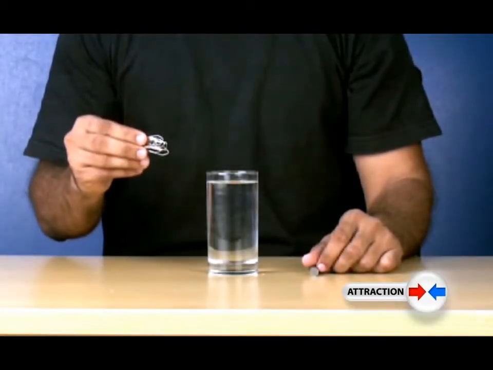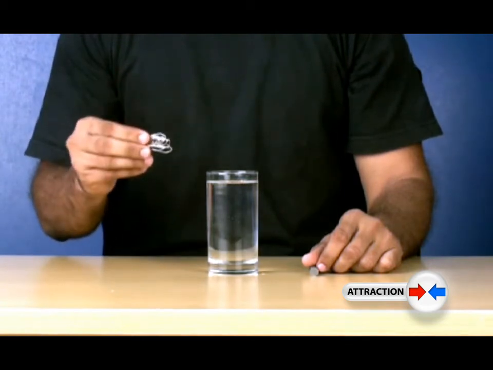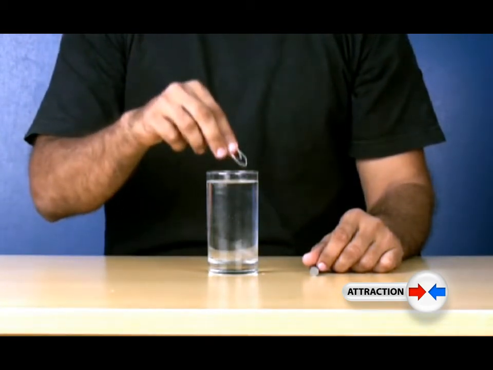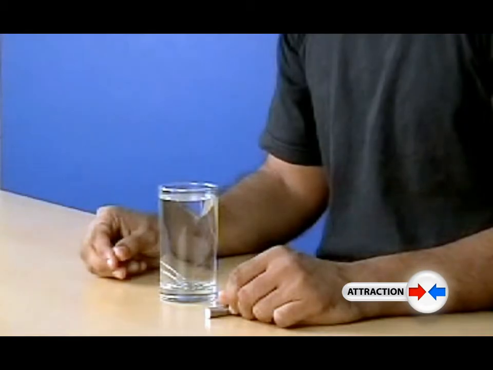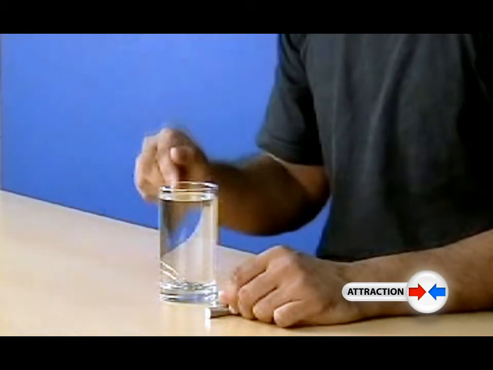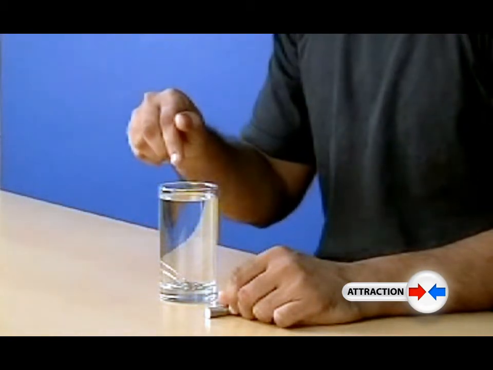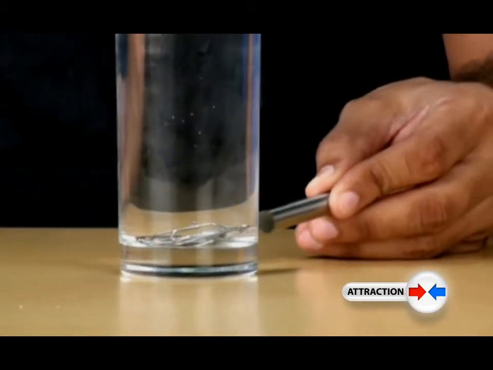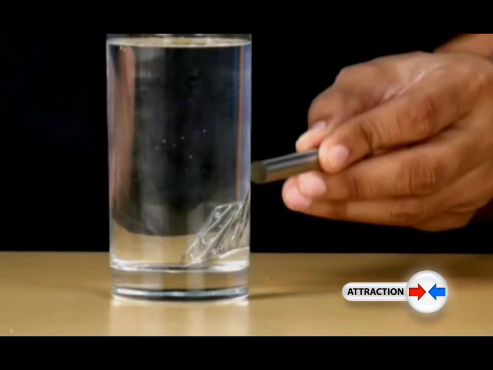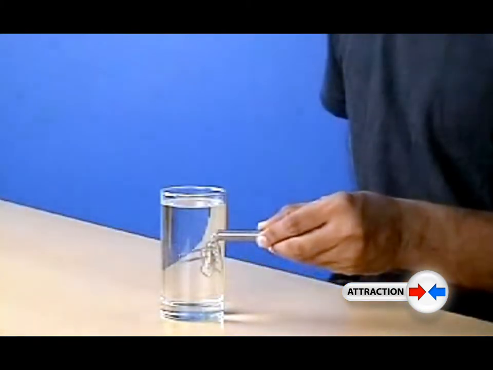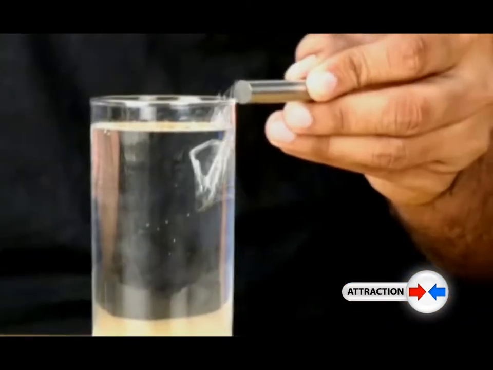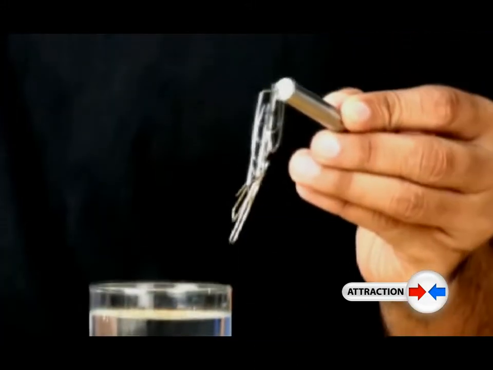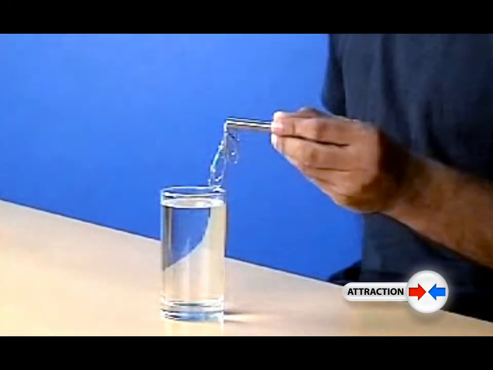Let's drop these paper clips, which are made of iron, into the glass of water. Do you think you can remove the paper clips without putting your hands into the water? Watch. The magnet attracted a trail of paper clips which came out of the glass.